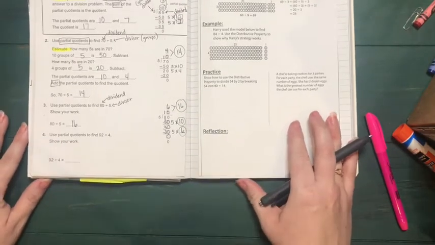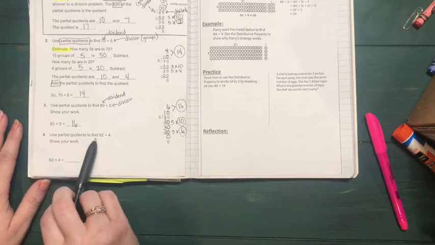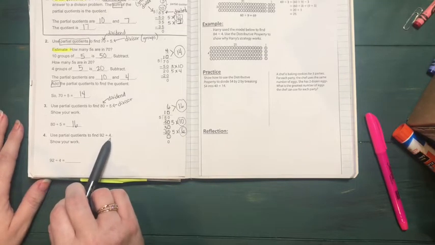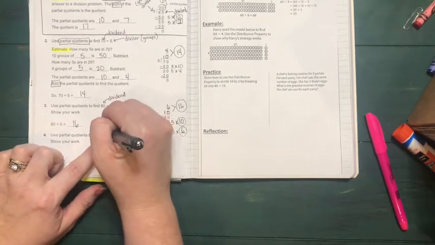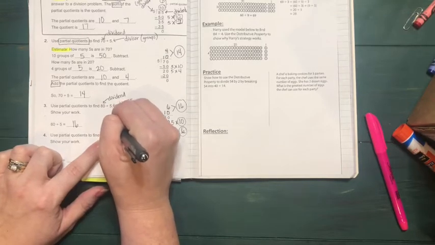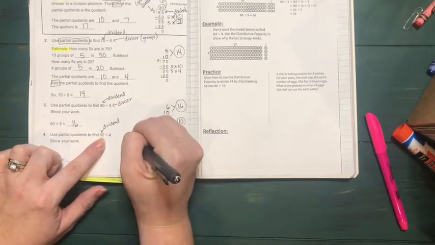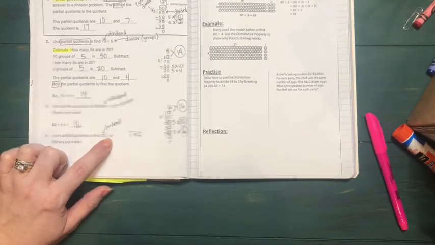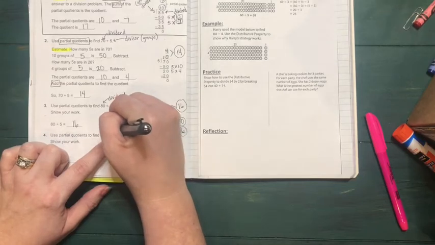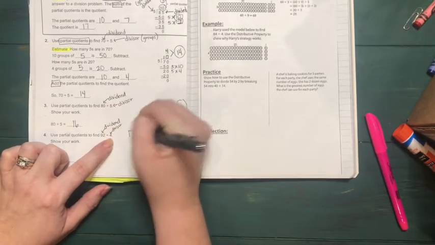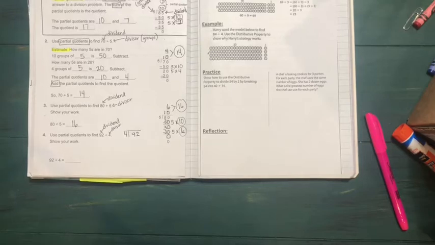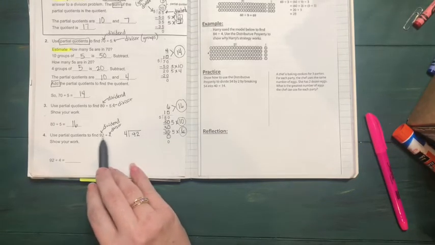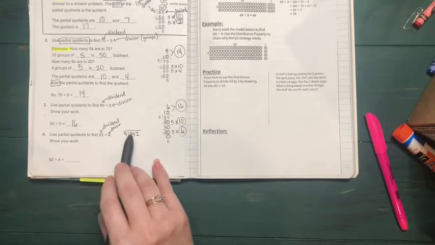Looking at the next example, we have use partial quotient to find 92 divided by 4. Remember, the first number is the dividend, and that's how many M&Ms you have. It goes underneath the division symbol. The next number is our divisor, and that's how many groups we're making. So the first thing you want to do when you're given a division problem that is horizontal, so that is side by side, you want to rewrite it with the tabletop division symbol.